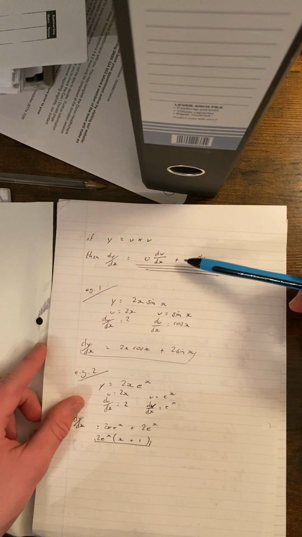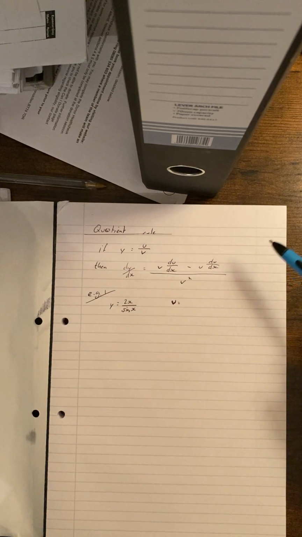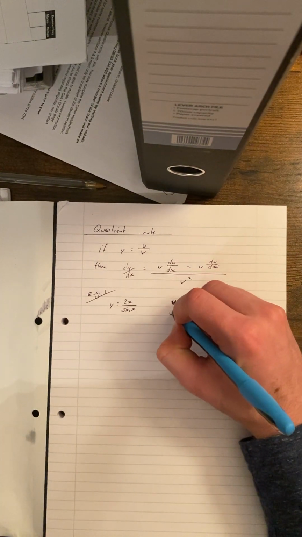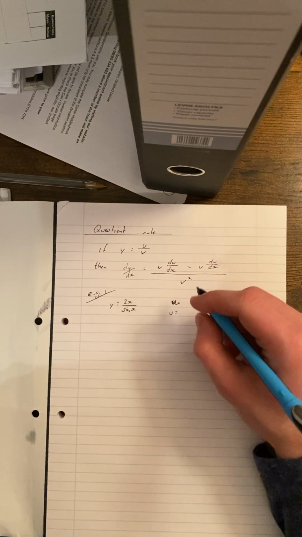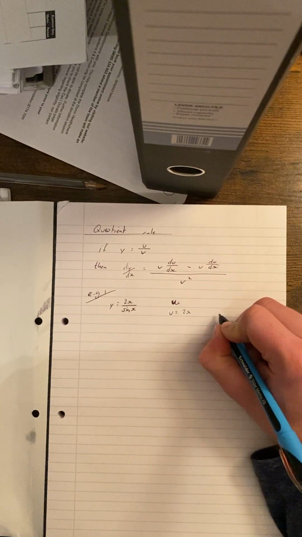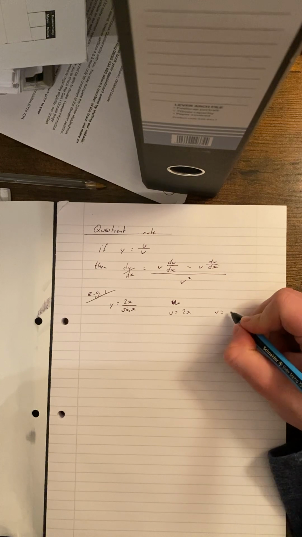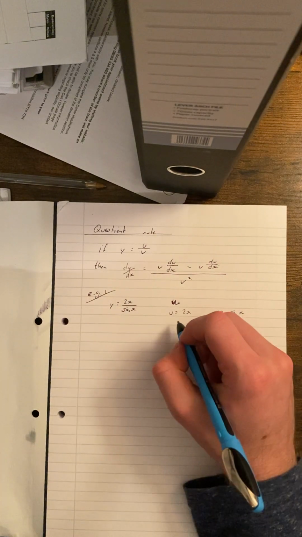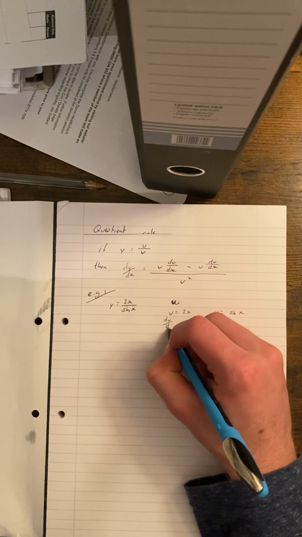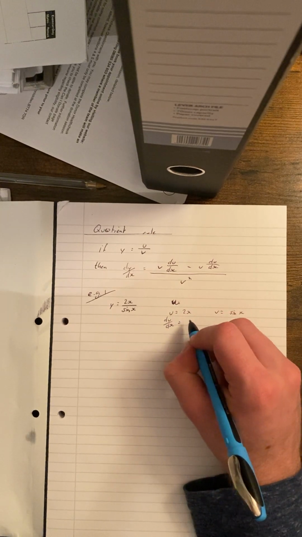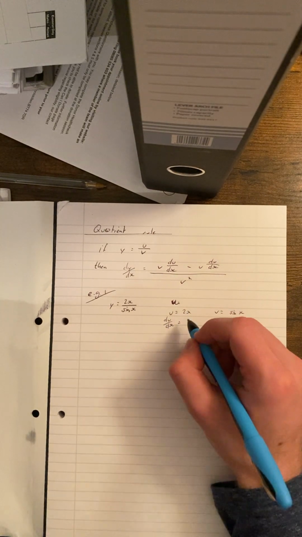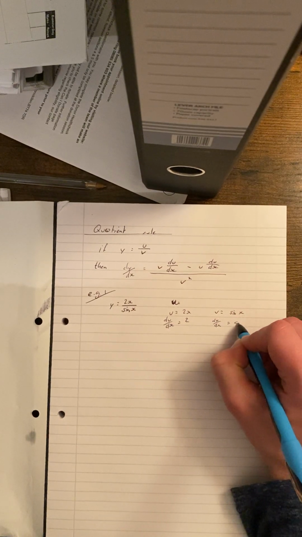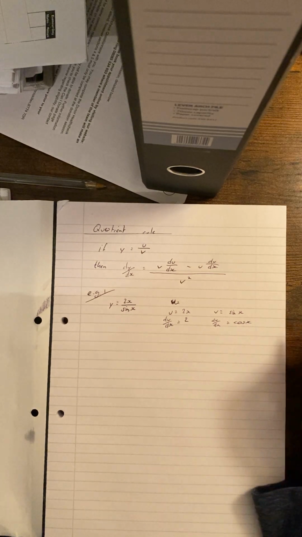It doesn't overly matter for the product rule, but it does matter for the quotient rule. So I'm going to say u is equal to 2x, v is equal to sine x. Then du dx is going to be equal to, well, the differentiate of 2x, that's just 2, and dv dx, that's just going to be equal to cos x.